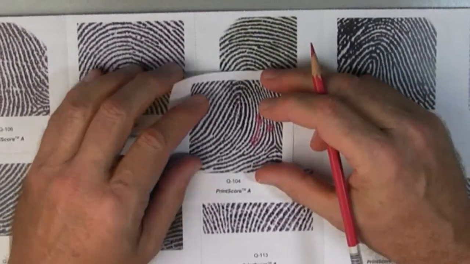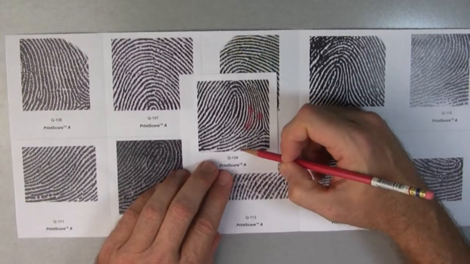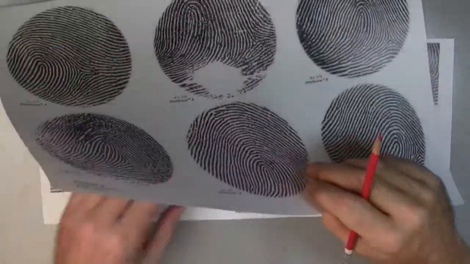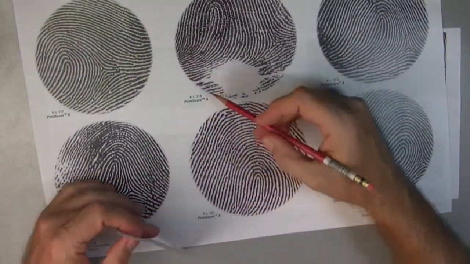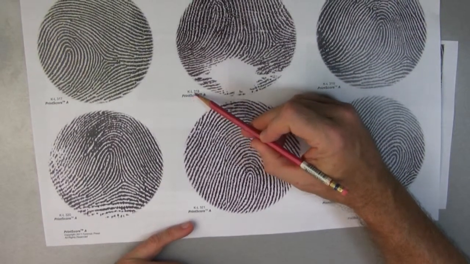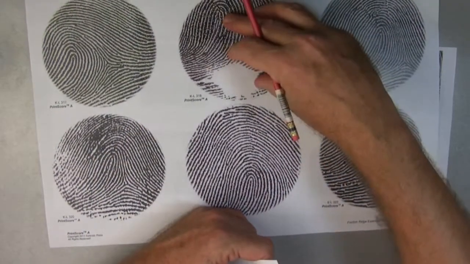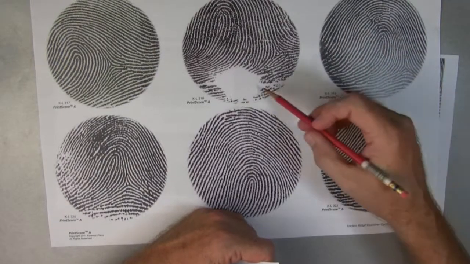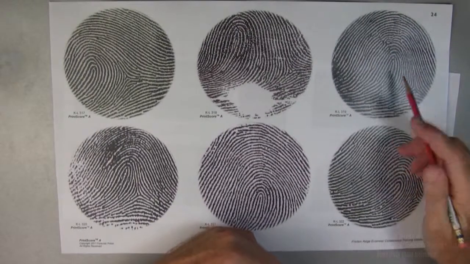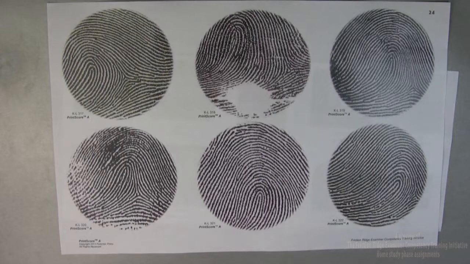And when you identify the Q print, you will indicate the print that you compare it to, of course, and indicate the answer by putting, for instance, this is KL318. That's the designation for this print. So this is identified through the KL 320, 317, etc. These are the known prints, and you have 2 sets in PrintScore A.